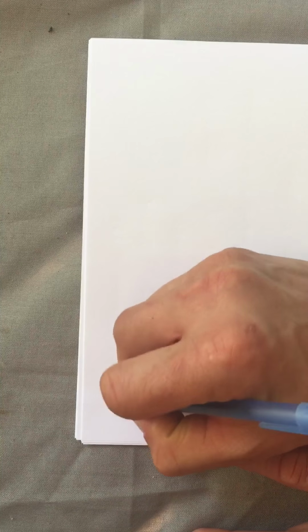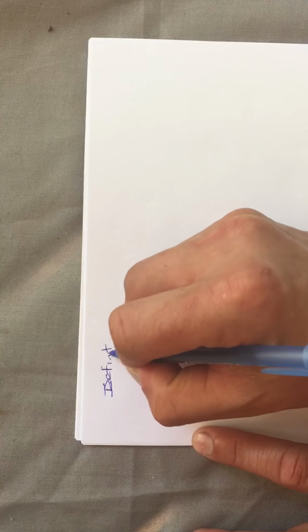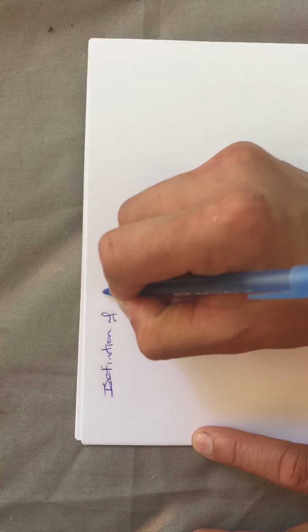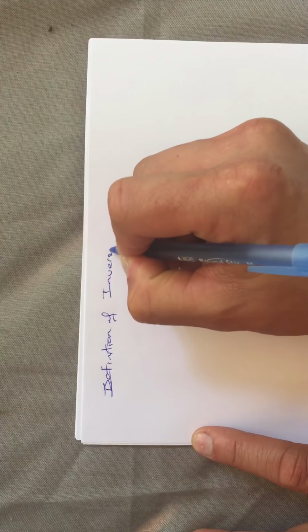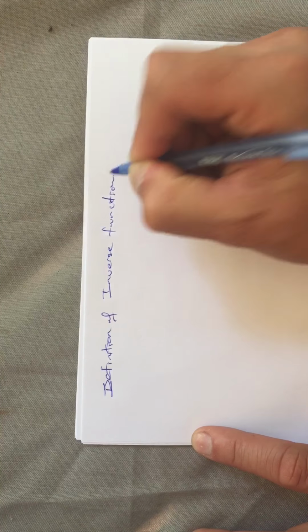What is an inverse function? Definition of inverse function. What is the definition of an inverse function?